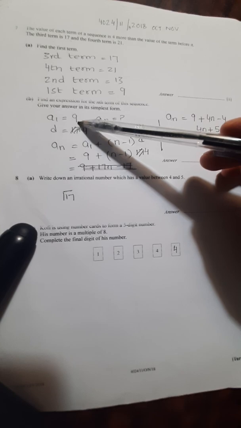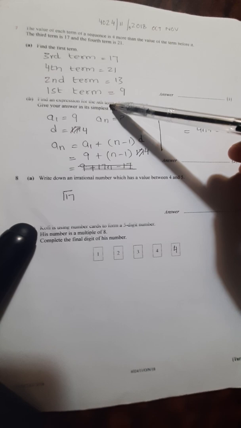In part B, they have asked you to find an expression for the nth term of the sequence. Give your answer in its simplest form. Now, A1 is the first term, which is 9. An is the nth term whose expression is to be obtained. An is equal to A1 plus (n minus 1) into d. This formula is applicable for an arithmetic sequence where you have a common difference, like we have a difference of 4 in two consecutive terms.